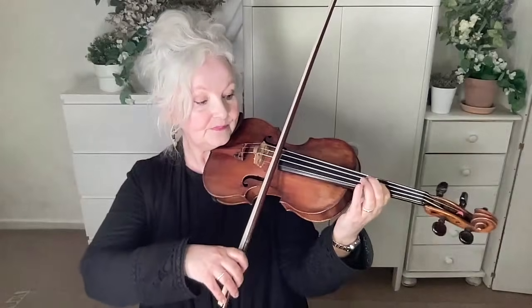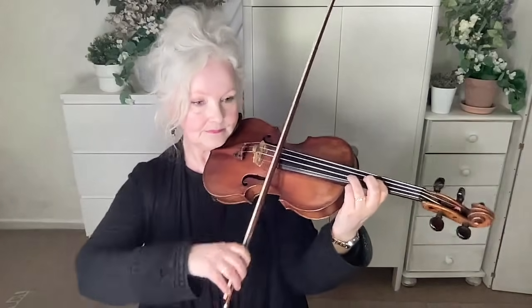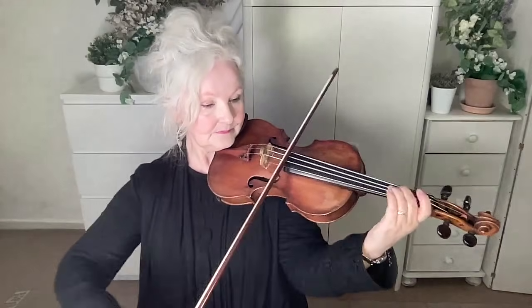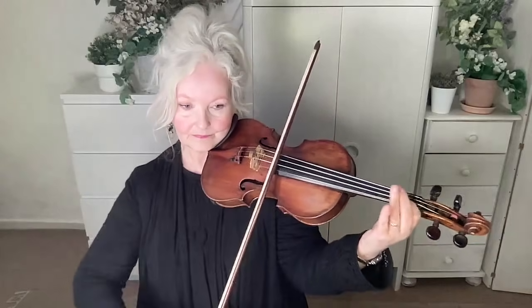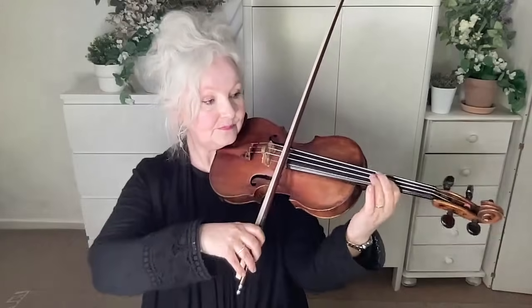So one of the best ways to do it is to join up the notes. Don't make everything separate because it sounds like this. So that gives you a better chance to do the dynamics that are indicated.